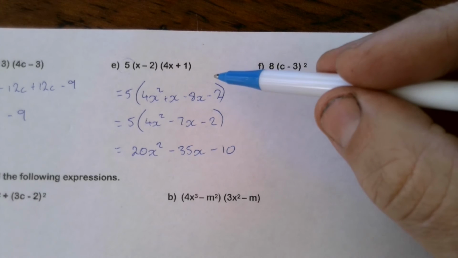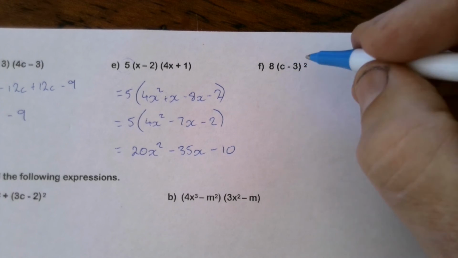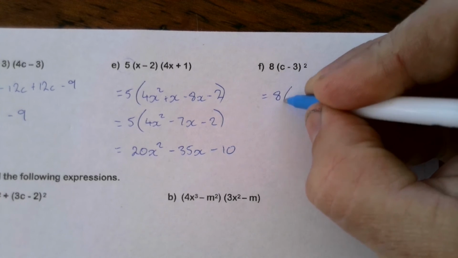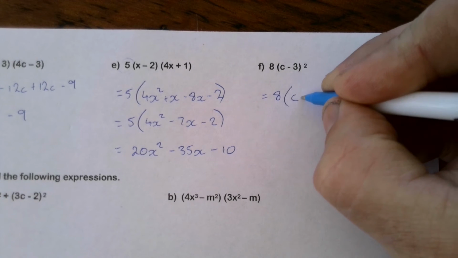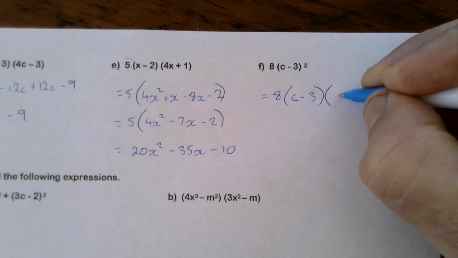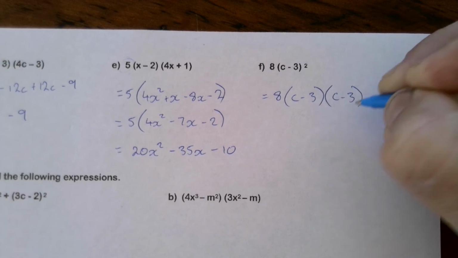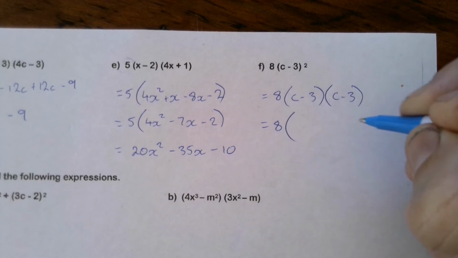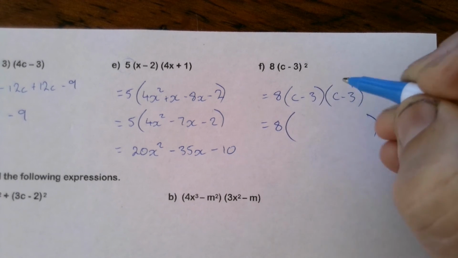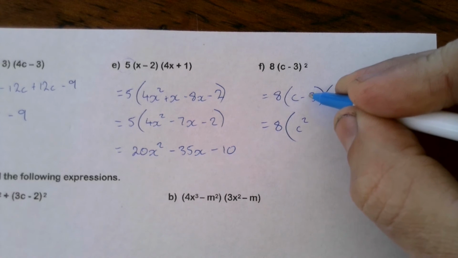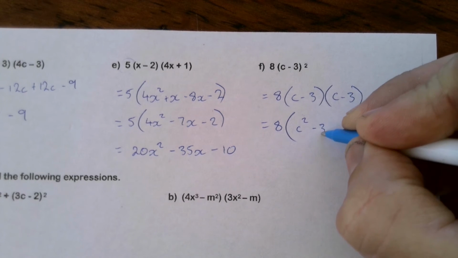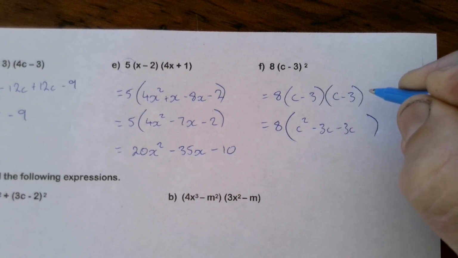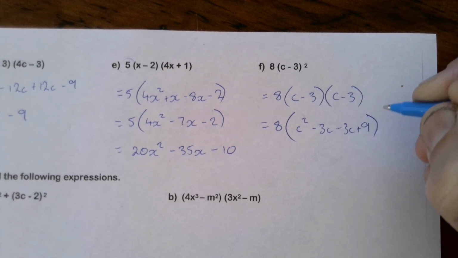5f, very similar to 5e, okay, leave the 8. Don't let it get mixed up in it just yet. Remember that this is the same as writing c minus 3 multiplied by itself, okay? So we can expand this out, leave the 8, drop some brackets in. c times c makes c squared. c times minus 3 makes minus 3c. Minus 3 times c makes minus 3c. Minus 3 times minus 3 makes 9.